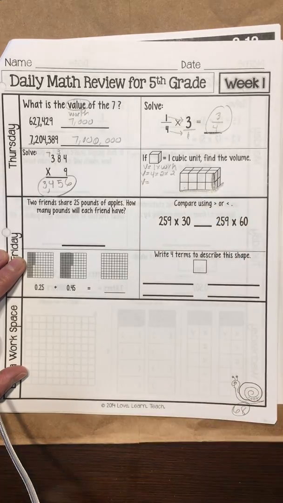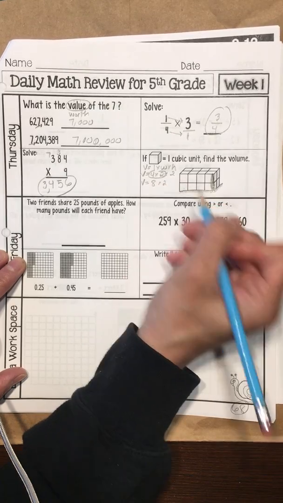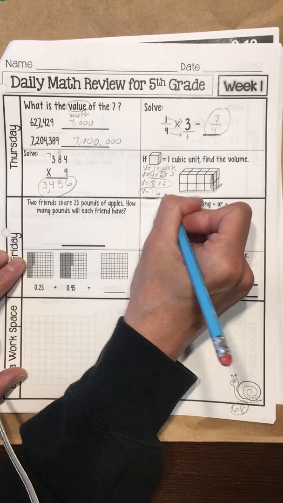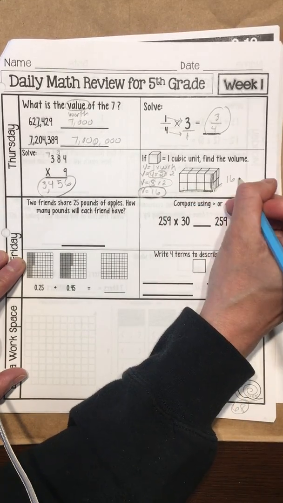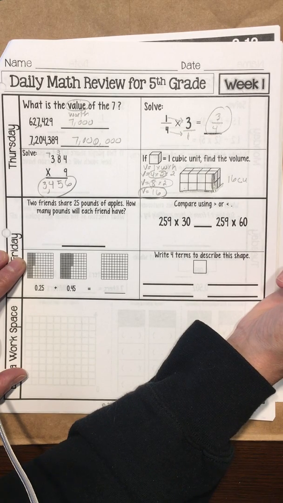Now it turns to like an order of operations problem. 4 times 2 is 8 times 2 and becomes 16. So my volume is 16 cubic units. Okay.